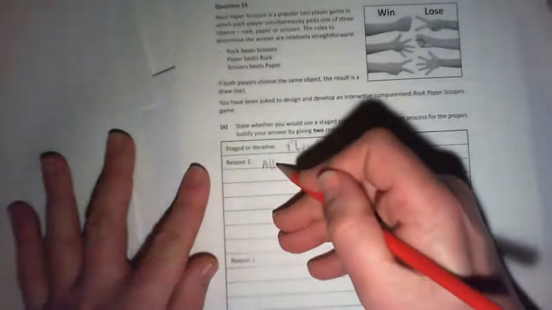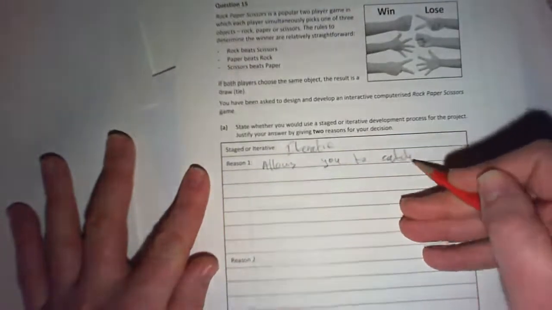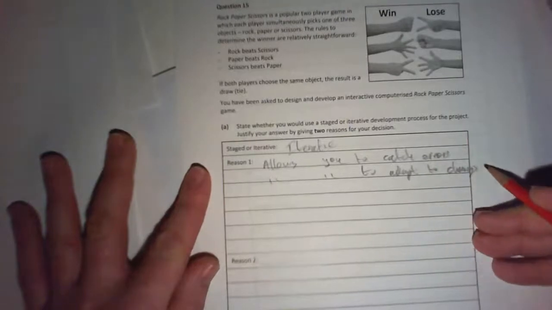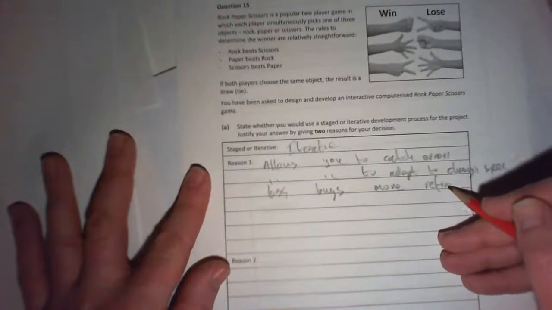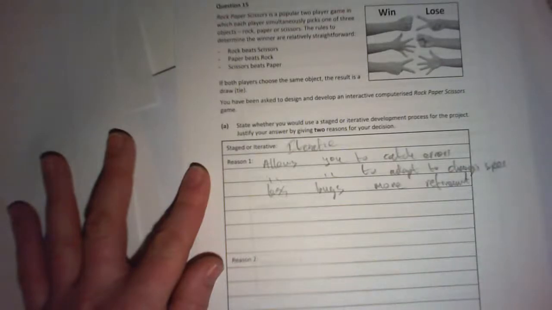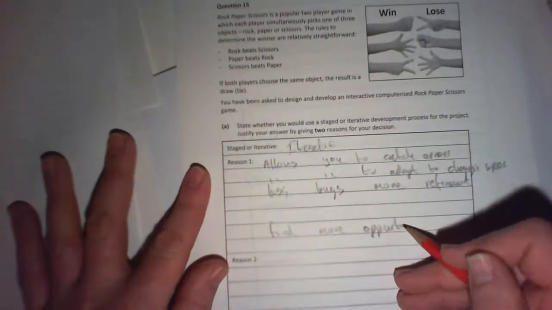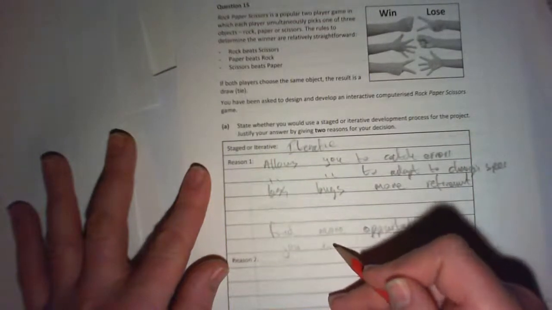Okay, the first reason, well, listen, why do you use an iterative process? It allows you to catch errors, allows you to adapt to changing specs from the employer, whoever, less bugs, more refinement, any of these things, find more opportunities as you cycle through the iterative stages.